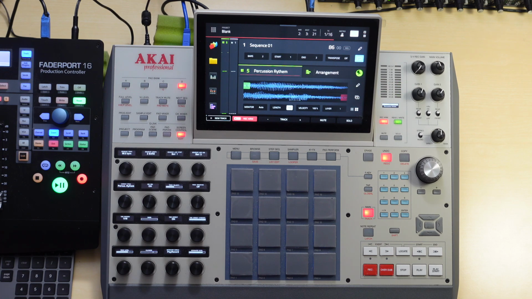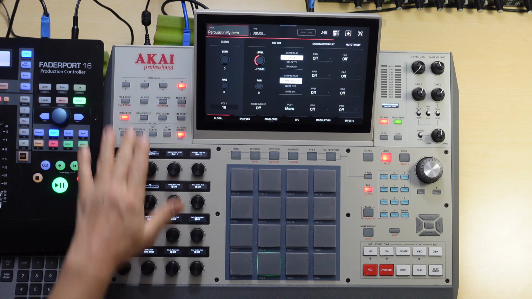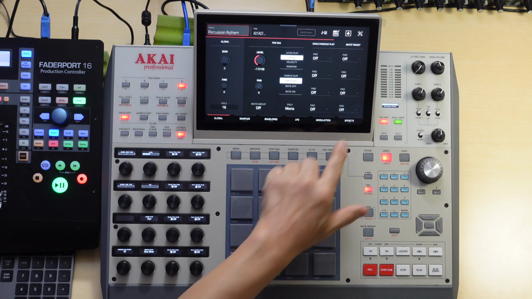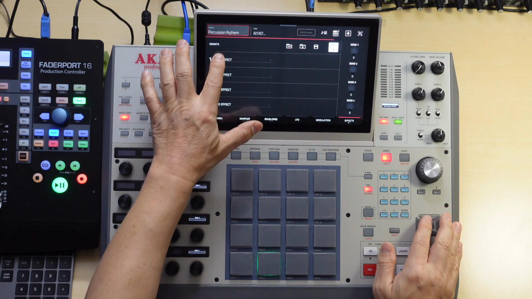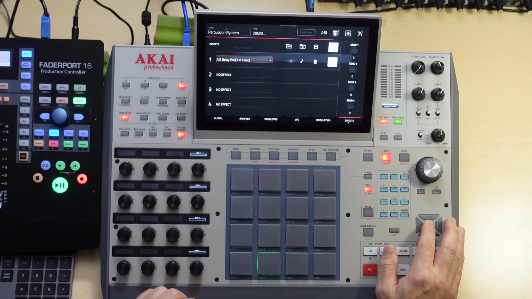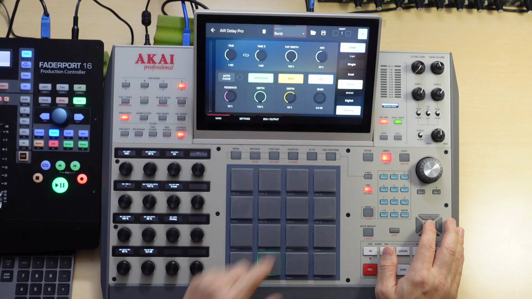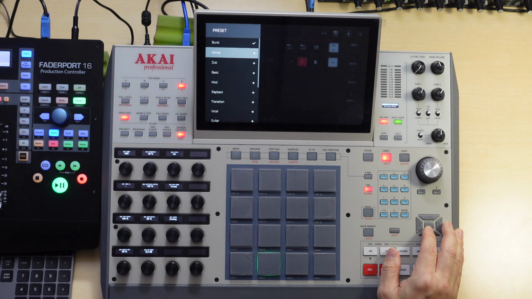Secret Story. So what I want to do is make a permanent alteration, at least for now, until I change it again. So what I want to do is make the change and save it back to the expansion. So what I'm going to do is go to Sample Editor, hit the pad, and go to the effects, and I'm going to use my delay, Akai Delay Pro right here, and we'll just hit the edit button.